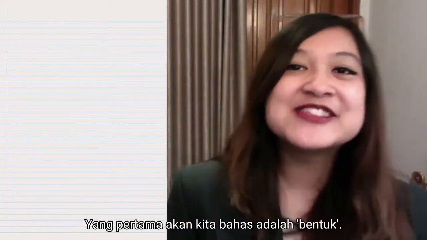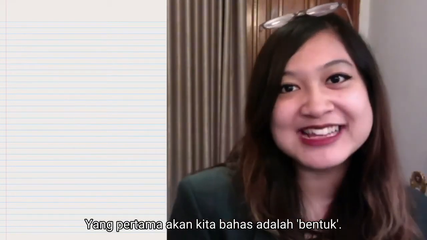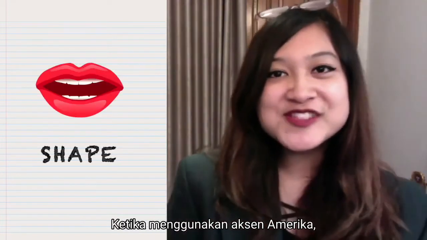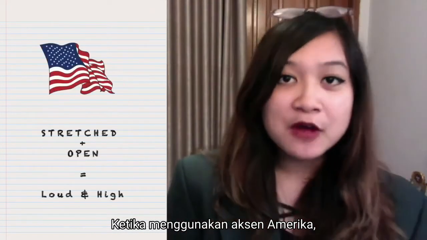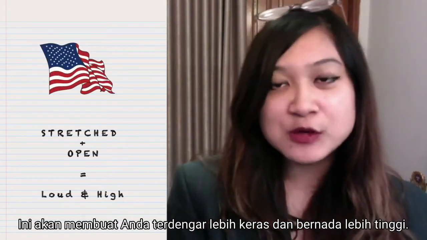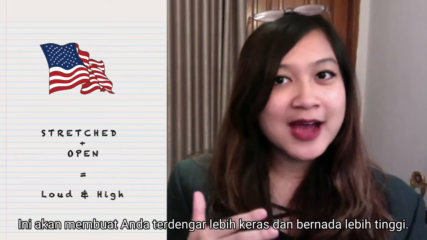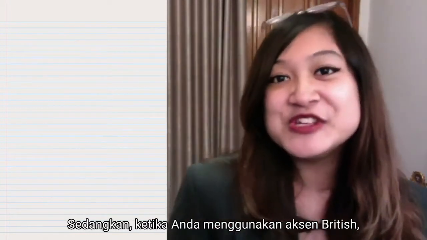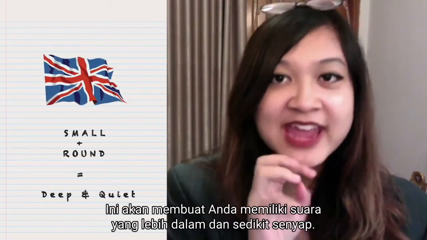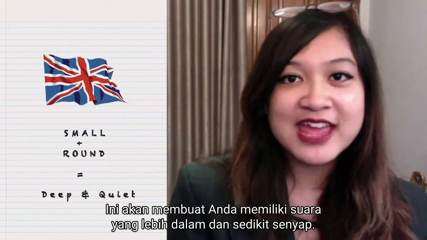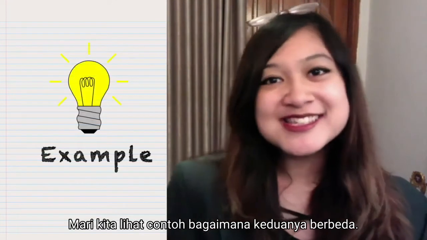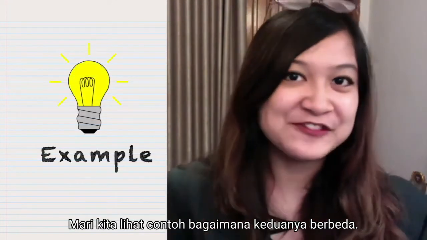Let's get to it. So the first thing we will be talking about is the shape. And what I mean by the shape here is the shape of the mouth. When you're using the American accent, your mouth will appear more stretched and open. This will make you sound louder and more high-pitched. Meanwhile, when you use the British accent, your mouth will appear more round, and in turn, you will have a deeper voice and a quieter sound. So let's see an example of how they're both different.